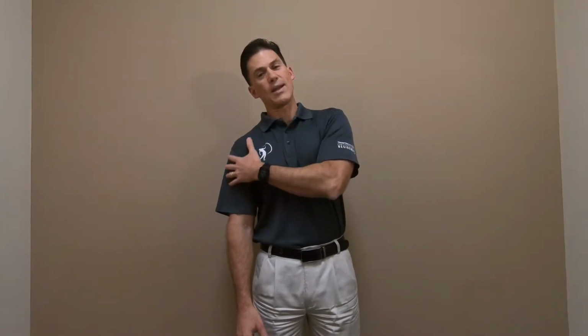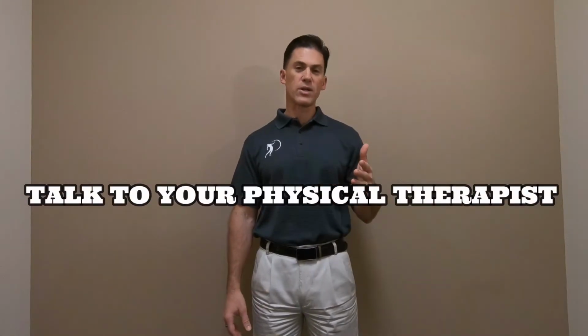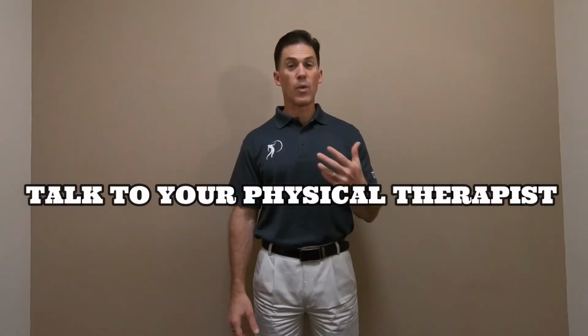Okay, it might be, right there. Okay, I feel this pain that goes into my arm. So that at least gives you an idea of where it's coming from. As far as what to do for that, if you move your neck and you're getting arm pain, go see your physical therapist. They're going to be able to get you on the road to recovery. Don't just wait and expect it to get better.